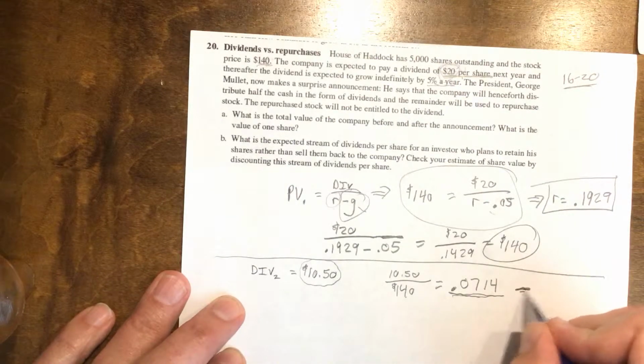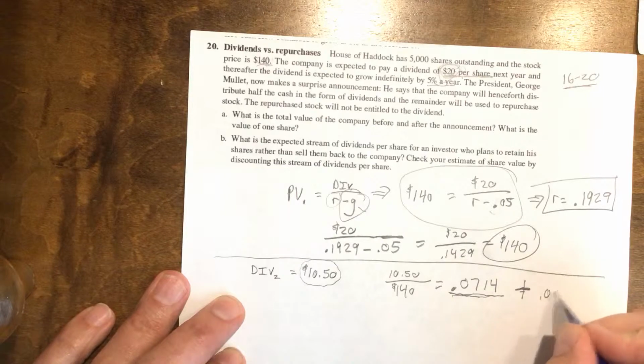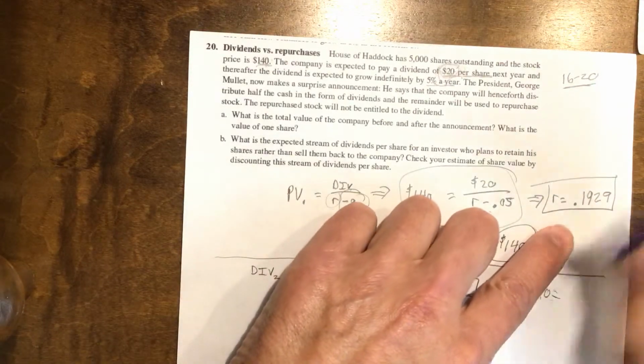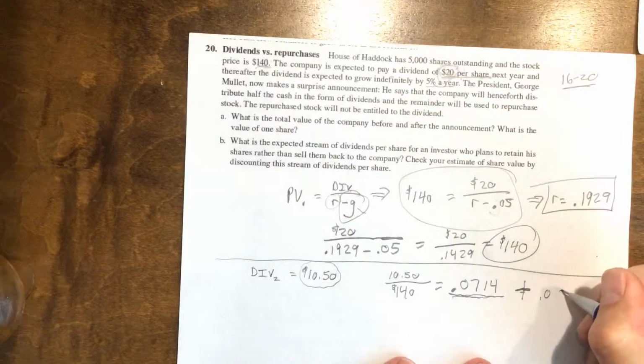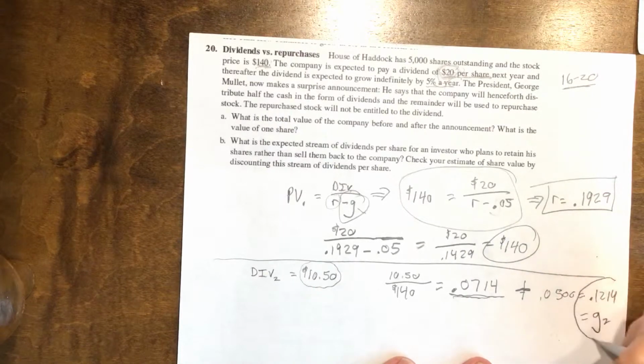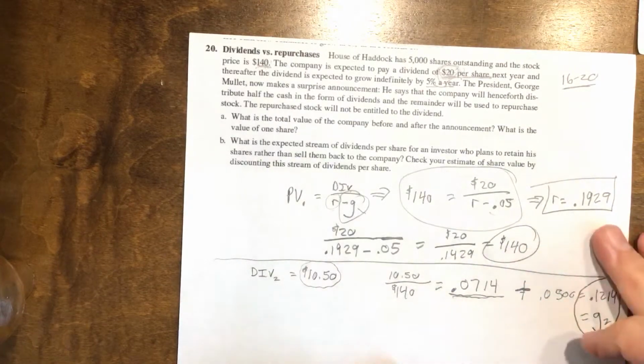So the new G is this 0.0714 plus the 5%. So that gives you 0.1214 equals G2, I'll call it. So that's the new growth rate in dividend.